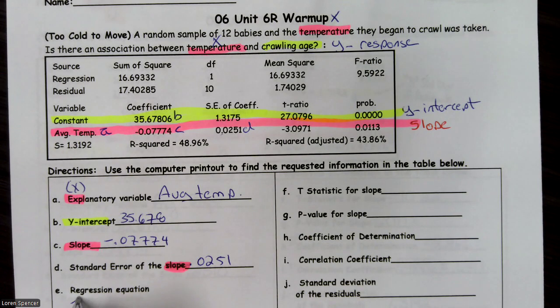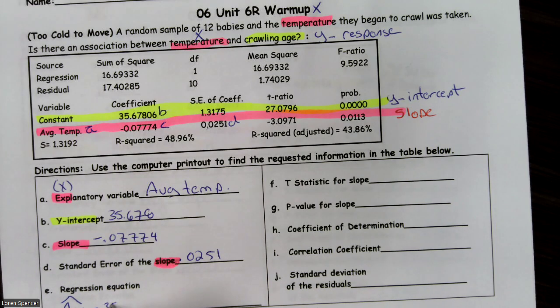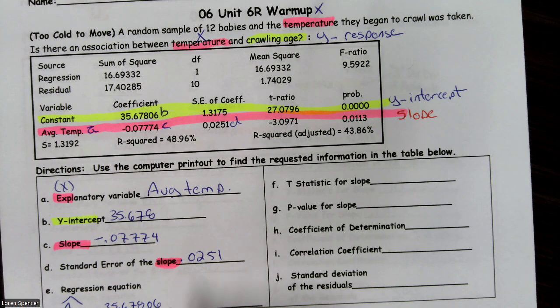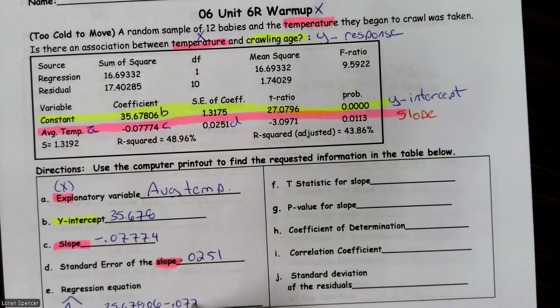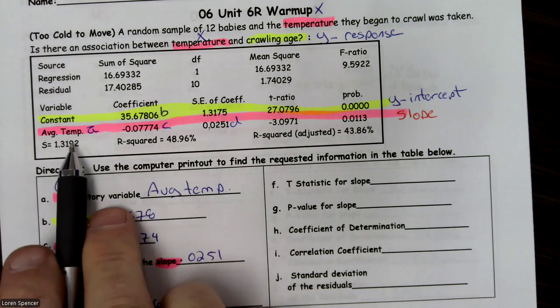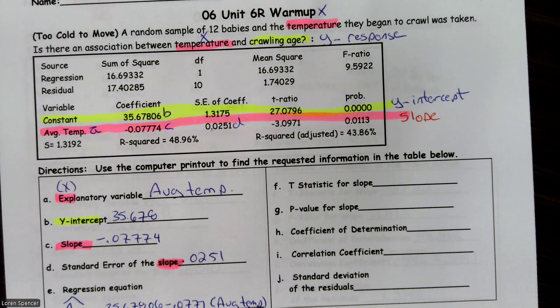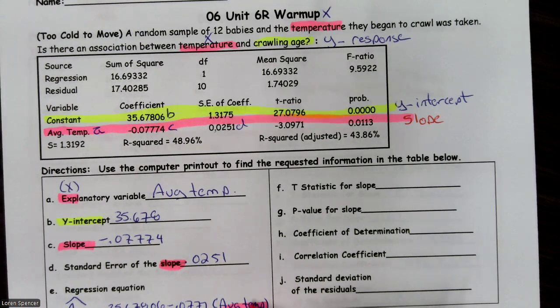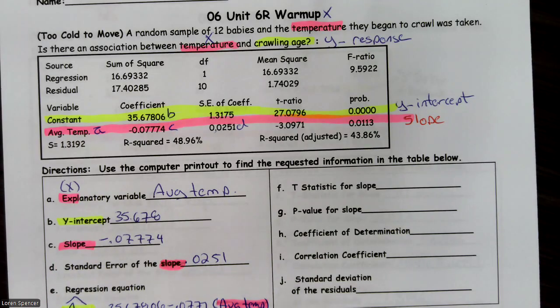Age, and I'm going to put a hat on it, equals my y-intercept, 35.67806, minus, and I'm going to shorten this up to 0.077, and average temp. So I could have just put temperature. So here's my X, and here is my Y.